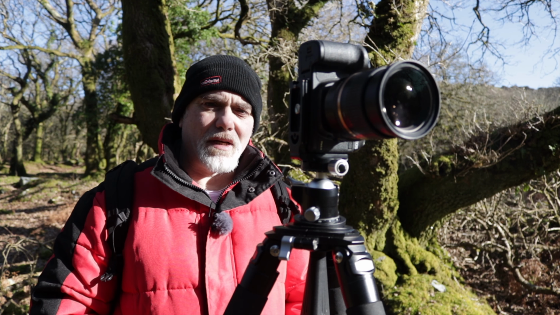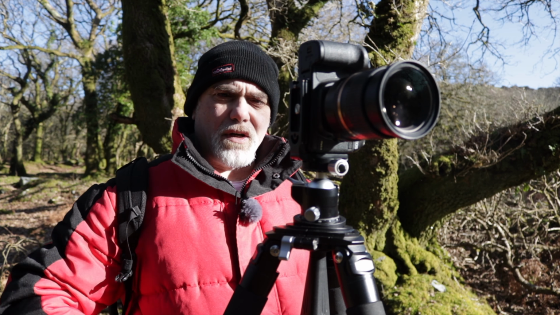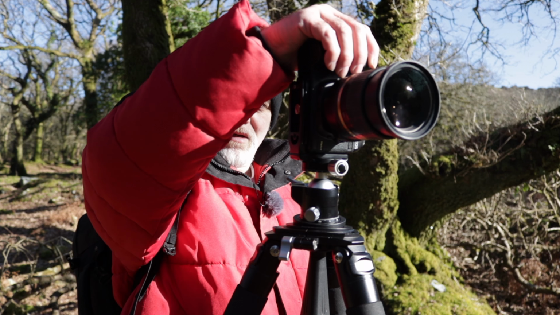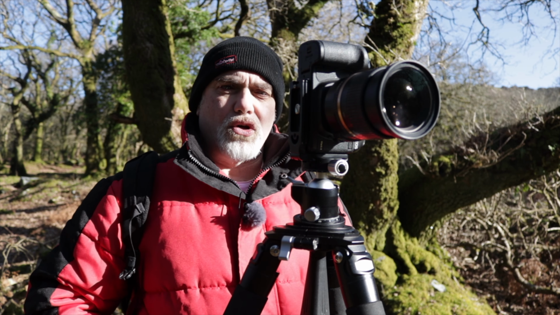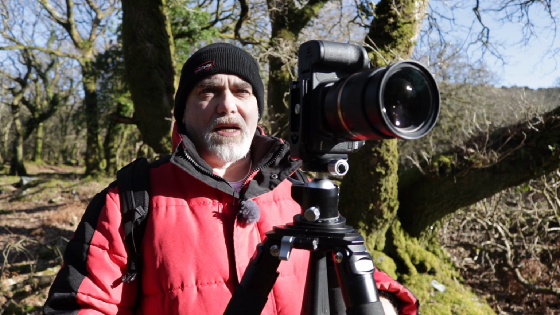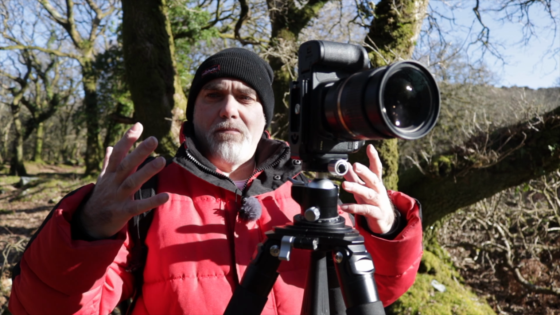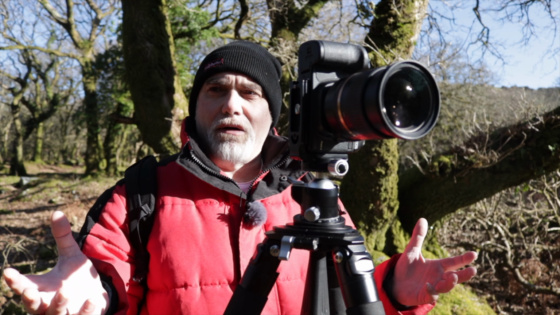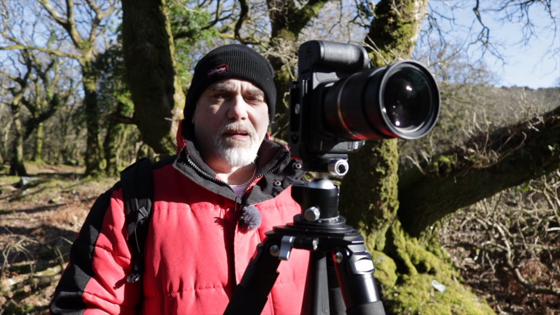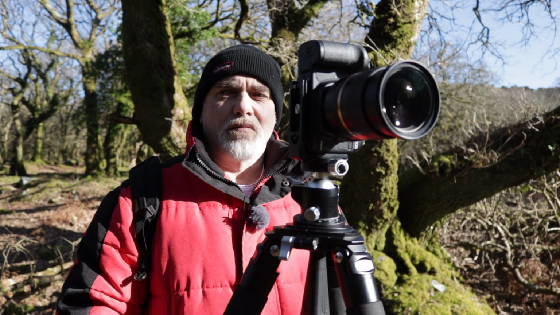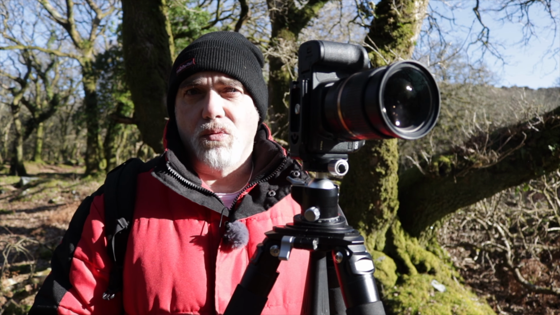So what I did is I actually overexposed this shot by quite a lot. And looking at my meter here, I overexposed by a whole stop. And the reason I did that is because what I wanted to do is make the kind of white out or blow out the background to give it that sort of ethereal look about it. So you can do both when you're shooting woodland.